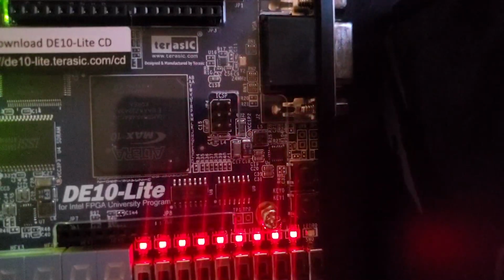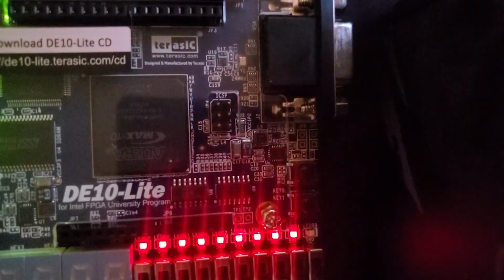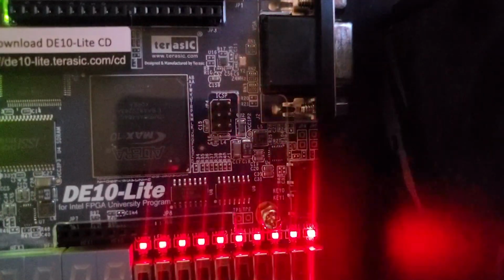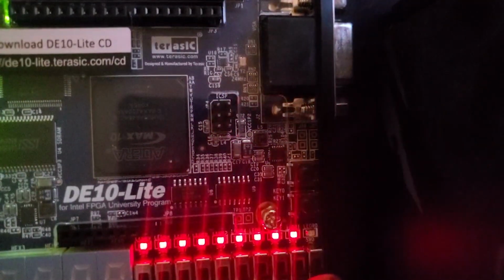So it has two inputs, the clock that is in the pin 11, and also the reset that is the pin C10, as you can see. So if I pull up this switch, that is the pin of the reset, it will stop because it's a switch.